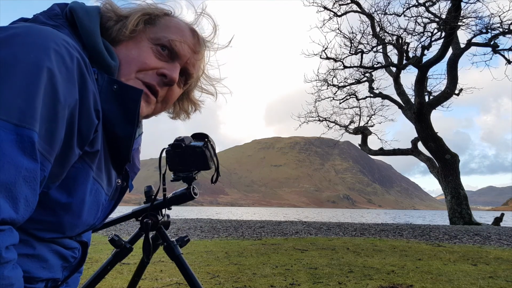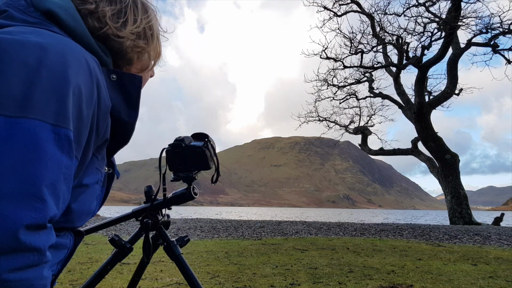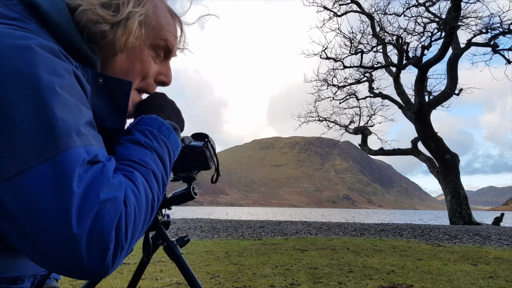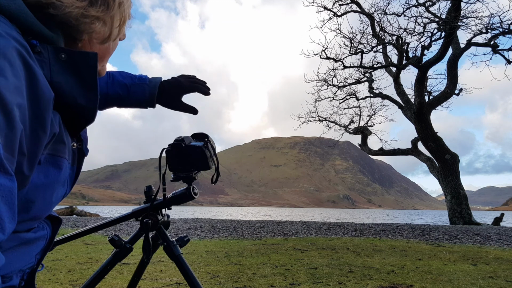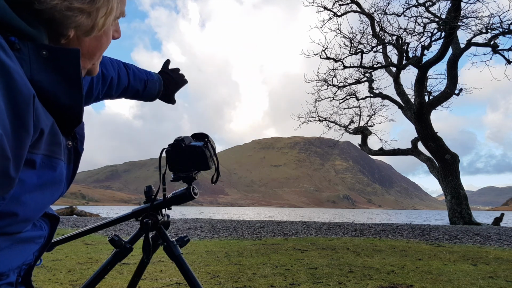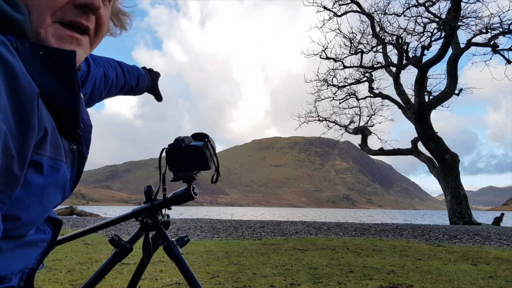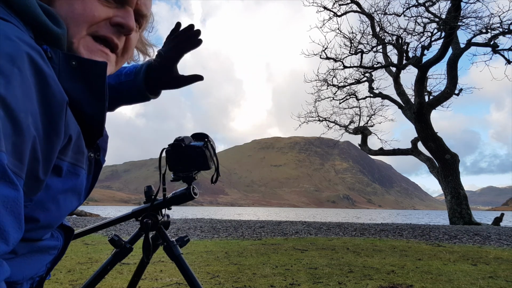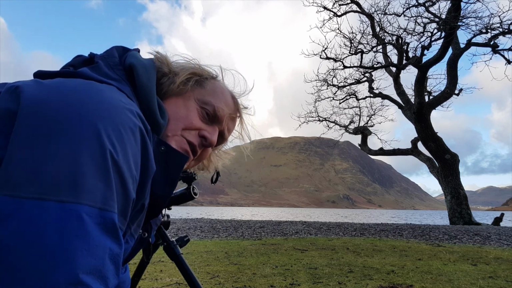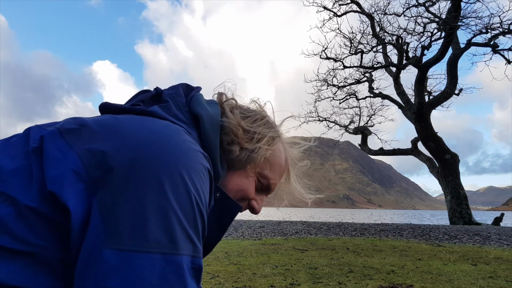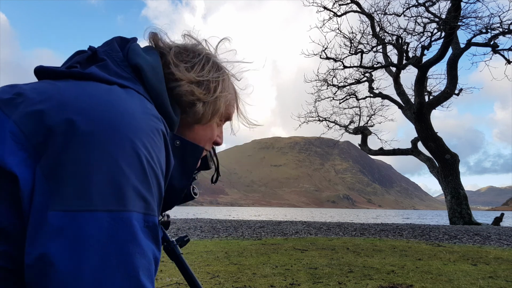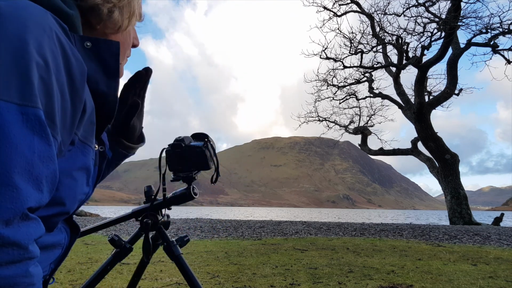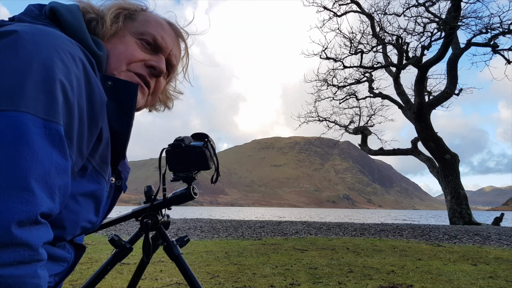Well, what I'm trying to do here is get the whole of that tree in against the sky with that limb coming over, just mirroring the shape of the fell with a bit of nice light on it. So you saw me scrambling out there. It's very uncomfortable, so I'll just wait until the light comes back and I'll take another exposure.